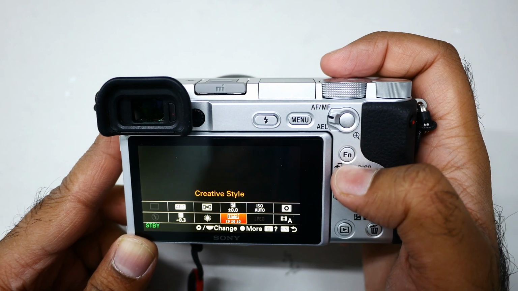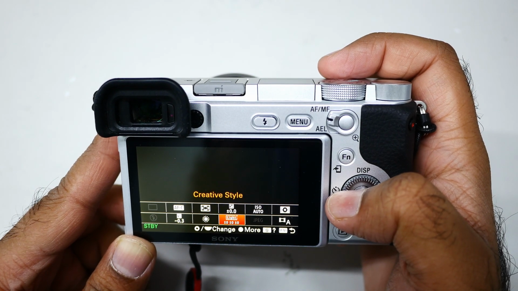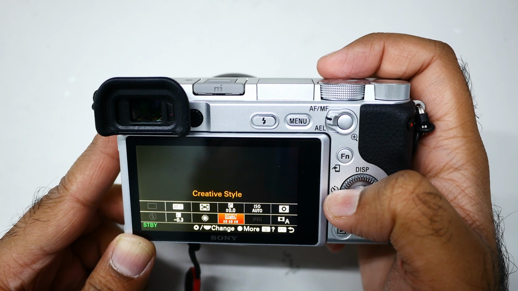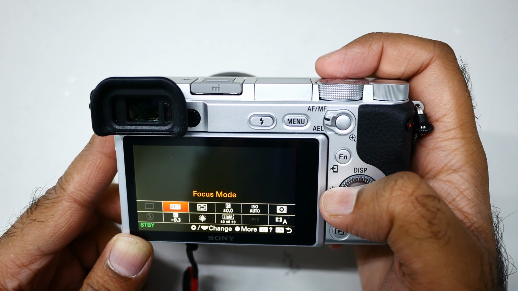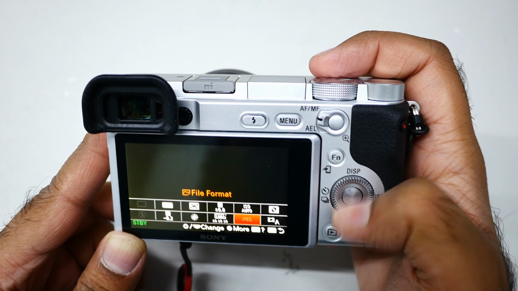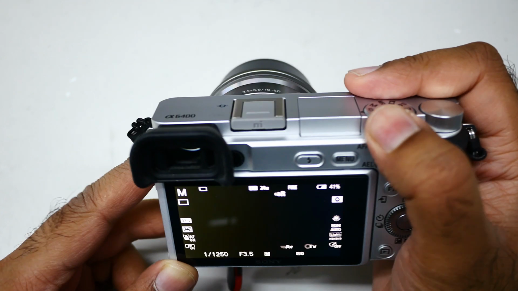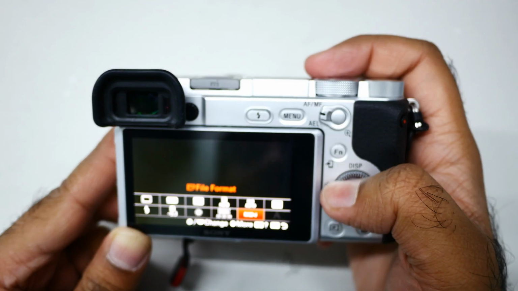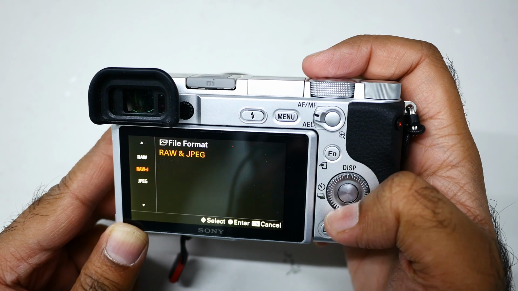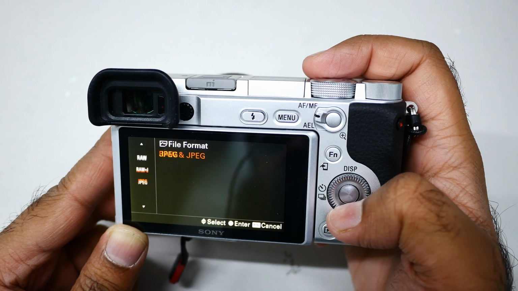But if you wanna change, for example, you wanna shoot raw or something like that, okay, we are in D. Go to any photography mode, like aperture mode, click the function key. Here I can change JPEG or RAW. Personally I love shooting JPEG most of the time.